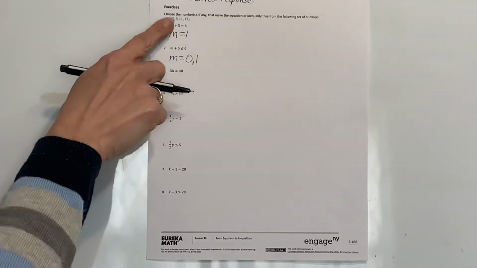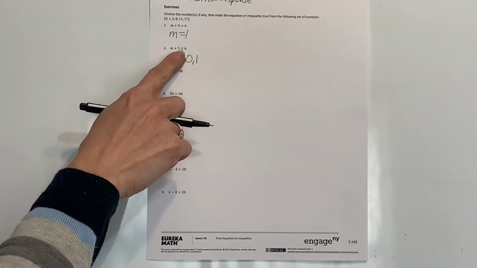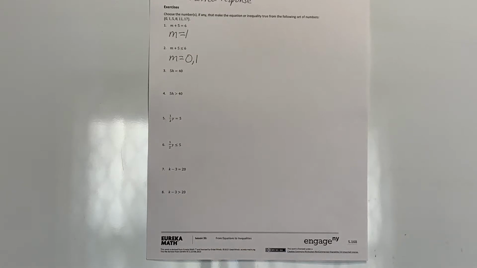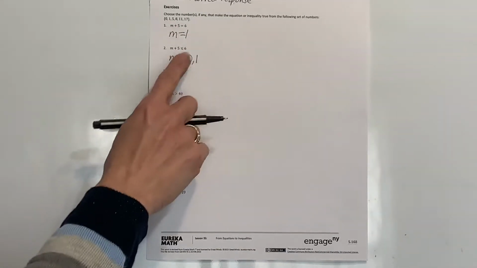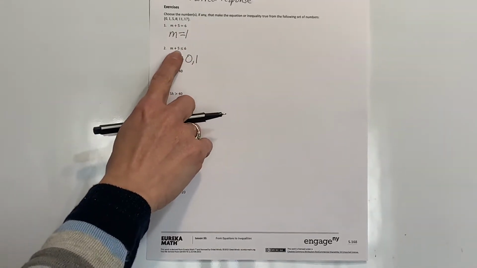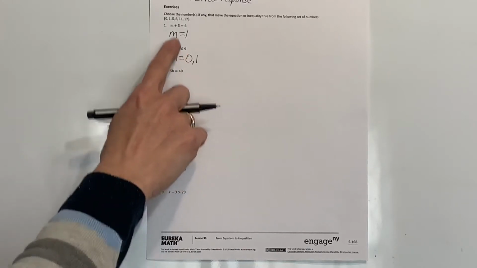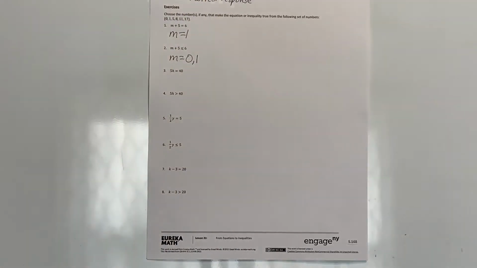What about 5? 5 plus 5 is less than or equal to 6. No. 8. 8 plus 5 is 13, and 13 is not less than or equal to 6. So I notice that if I go above 0 or 1, I'm getting incorrect responses. I'm getting false statements. So m has to be either equal to 0 or equal to 1.